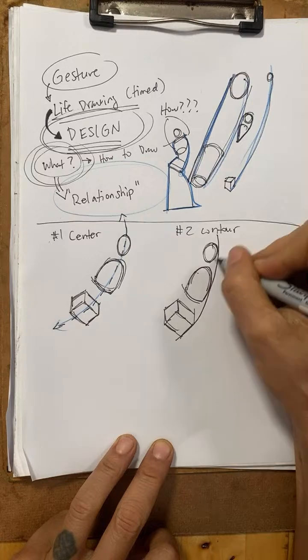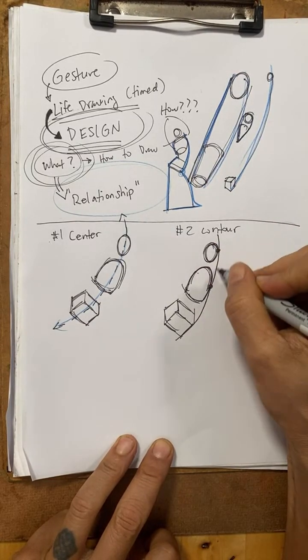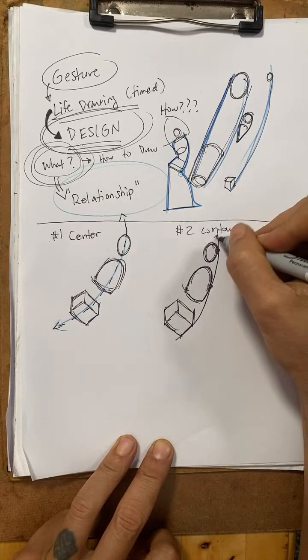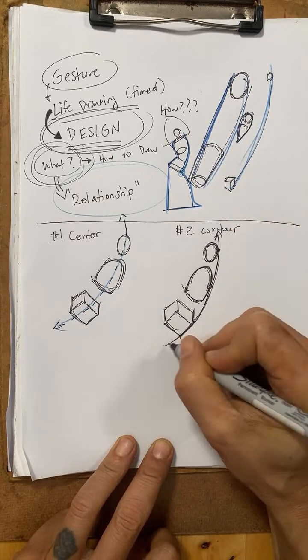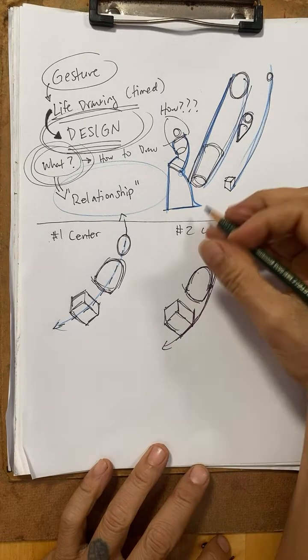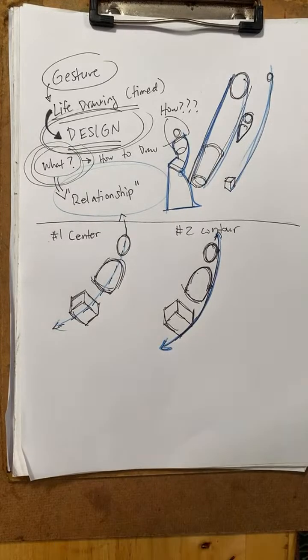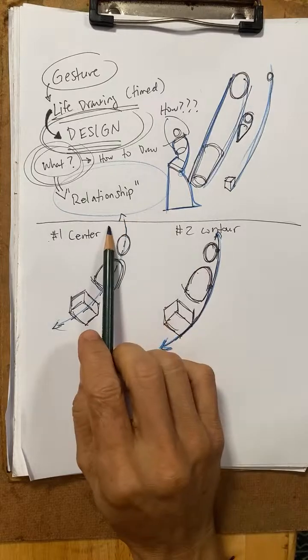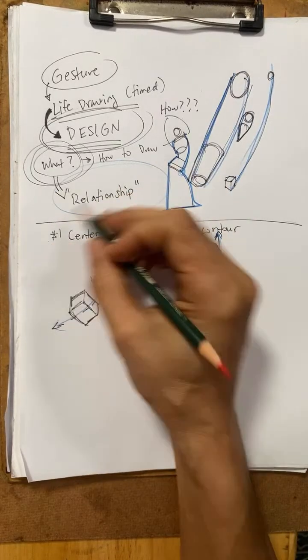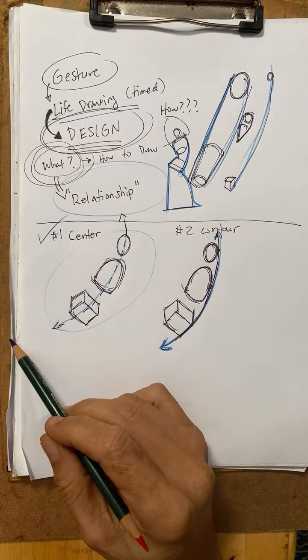So we take the outside of this egg, the outside of this egg, outside of this box, which is also the gesture. So this is quite a unique thing, and they're both valid. Lots of artists do this. Animators do a lot of this.